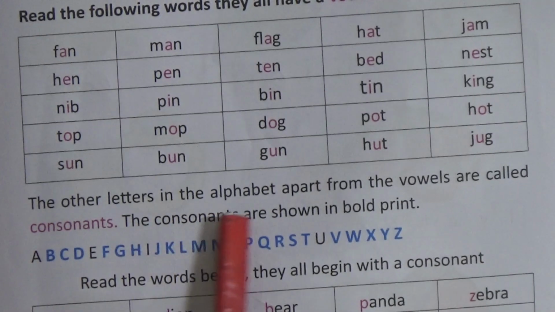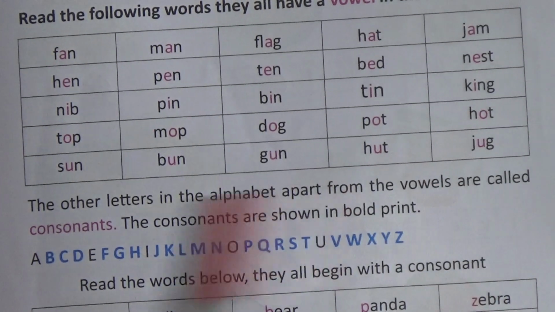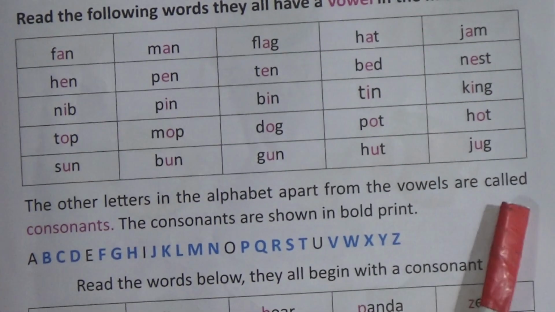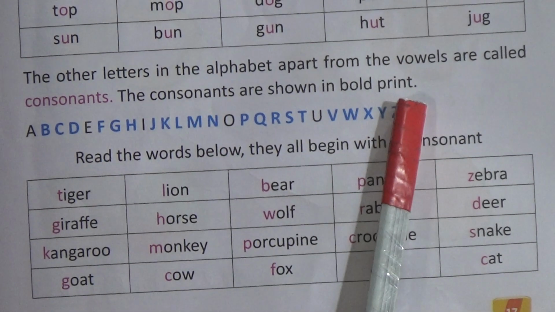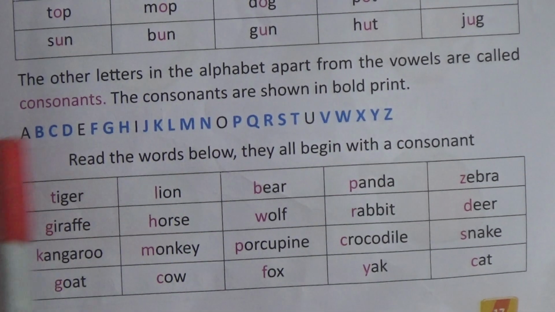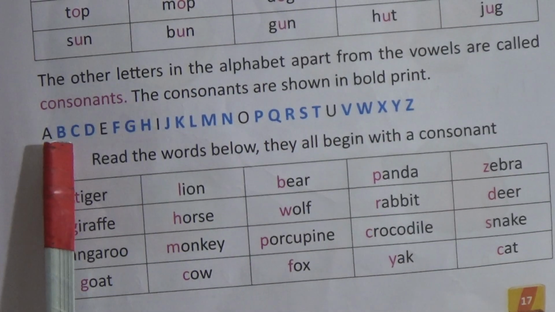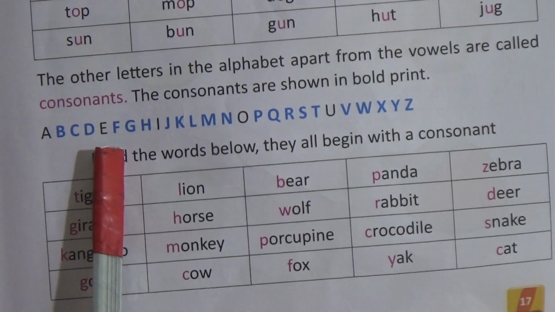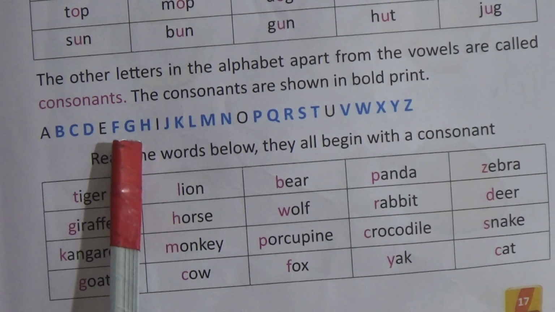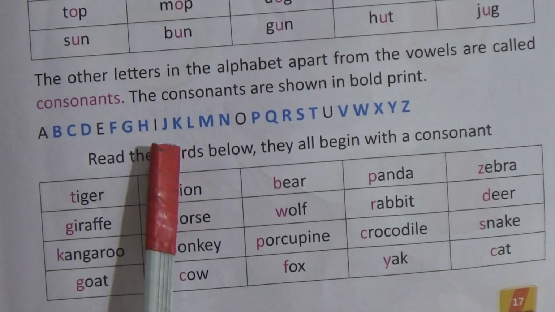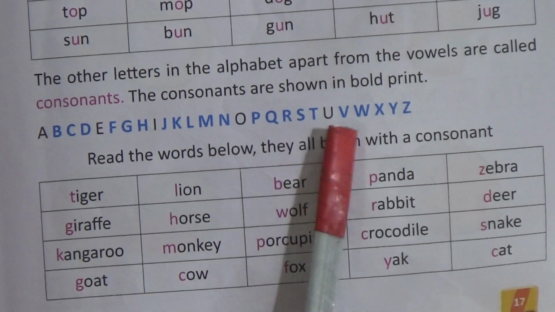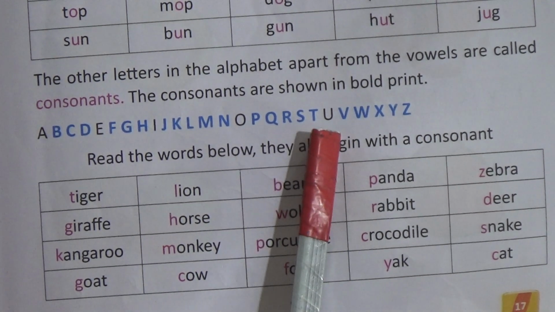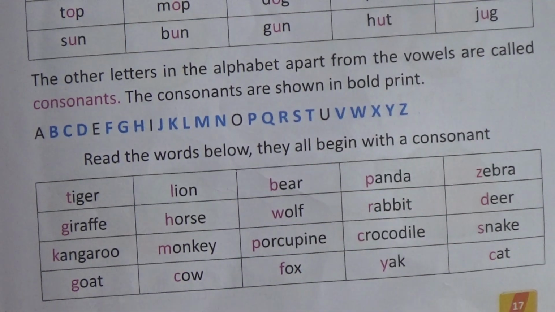The other letters in the alphabet apart from the vowels are called consonants. The consonants are shown in bold print. A is a vowel; B, C, D consonants; E vowel; F, G, H consonants; I vowel; J, K, L, M, N consonants; O vowel; P, Q, R, S, T consonants; U vowel; V, W, X, Y, Z consonants.